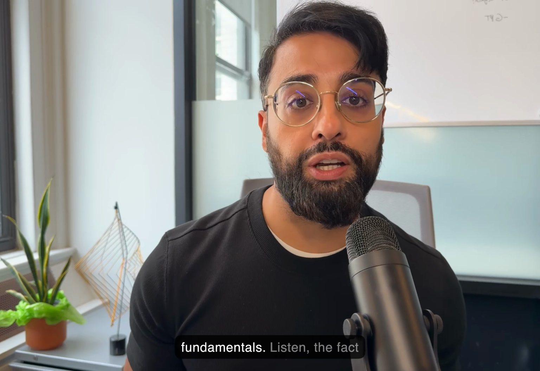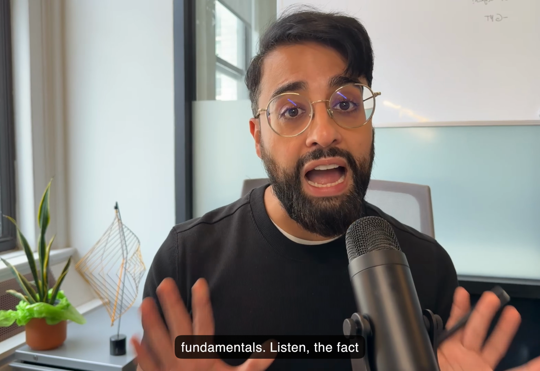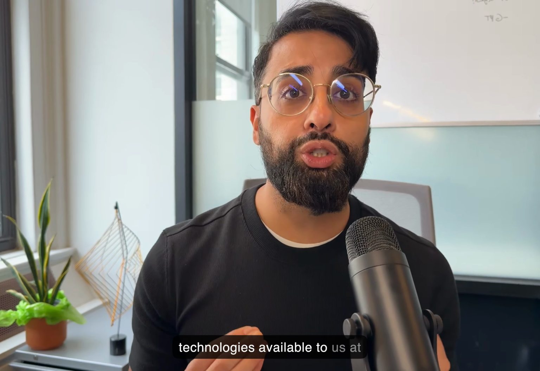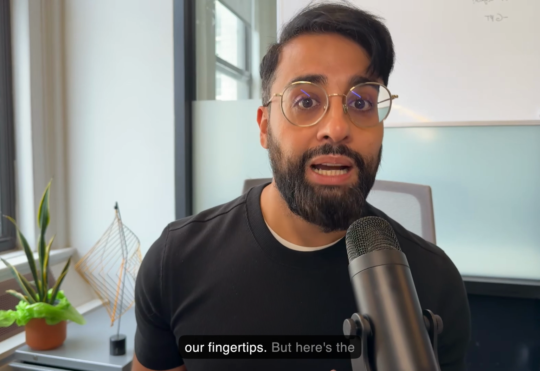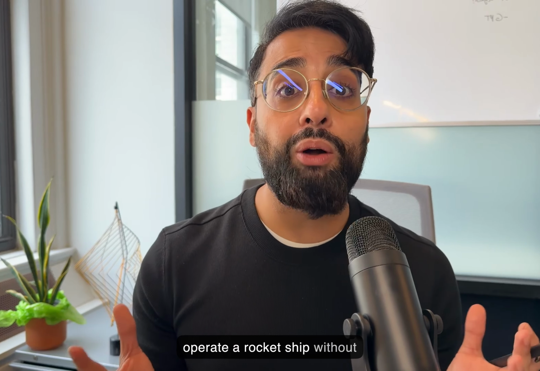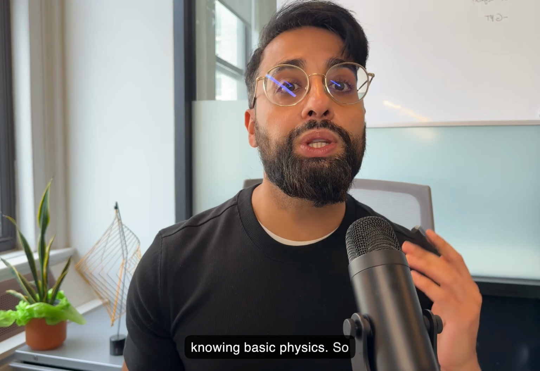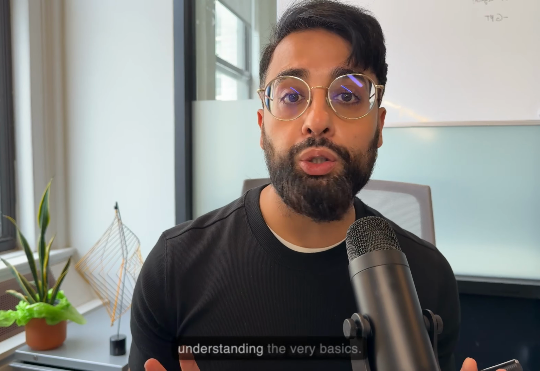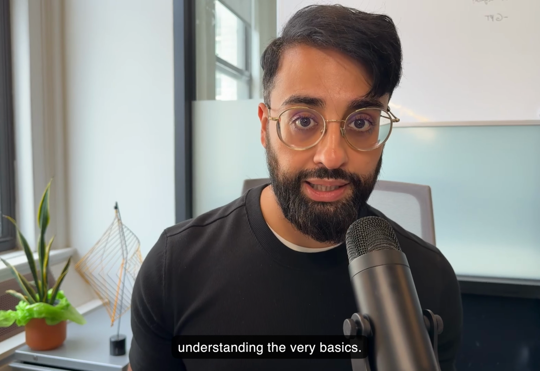understanding of the fundamentals. Listen, the fact is, we now all have access to incredibly powerful technologies available to us at our fingertips. But here's the thing. You can't successfully operate a rocket ship without knowing basic physics. So similarly, you're not going to be able to vibe code well without understanding the very basics.